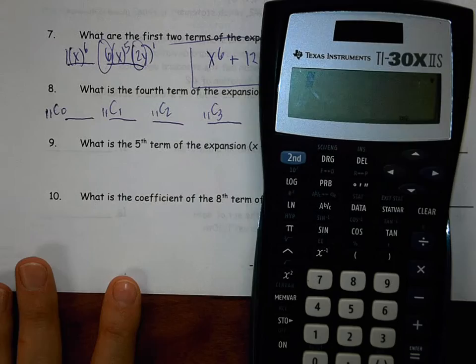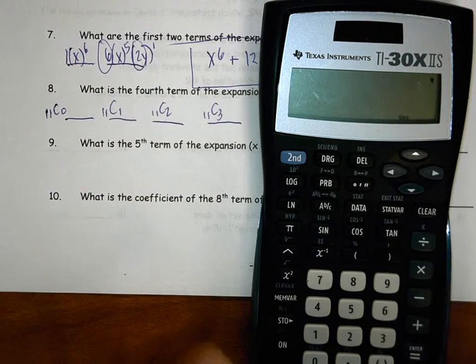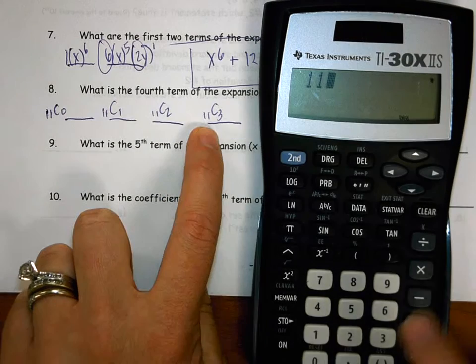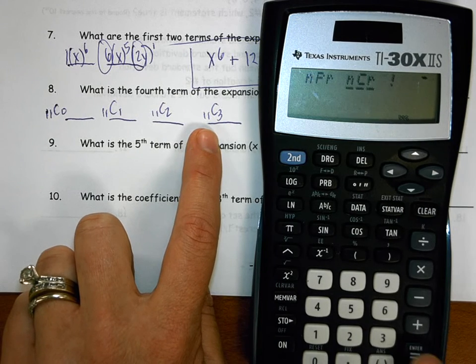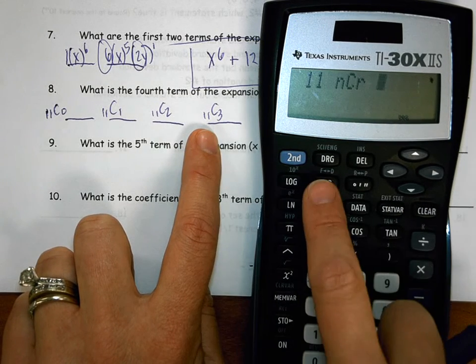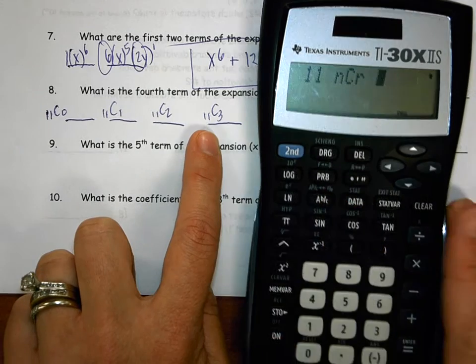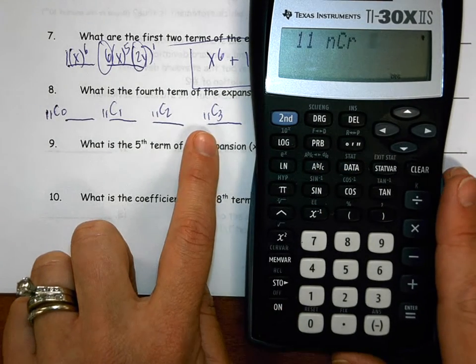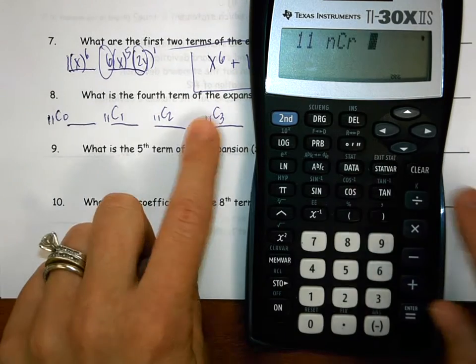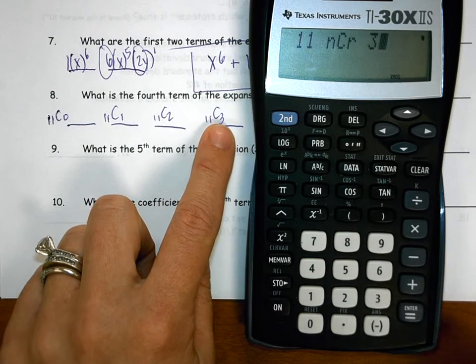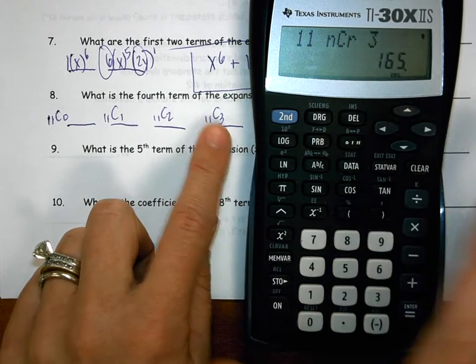Do you guys remember how to do it on your calculator? No. Okay, so I'm going to type in 11, and then you do probability, and you go to combination. Where's probability at? I don't think you taught it. Yes I did. It's this key right here that says PRB. And then I push enter, and it's 11C3. See all that there? And press enter. That number is 165.